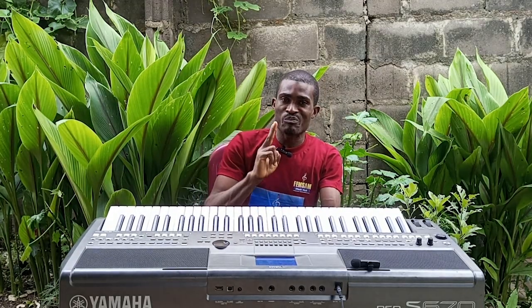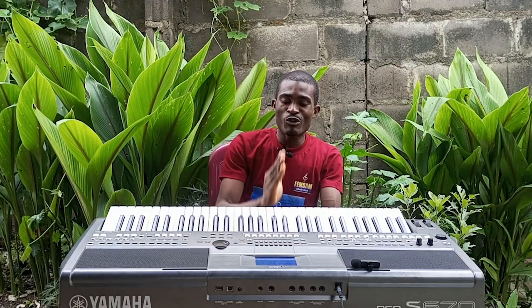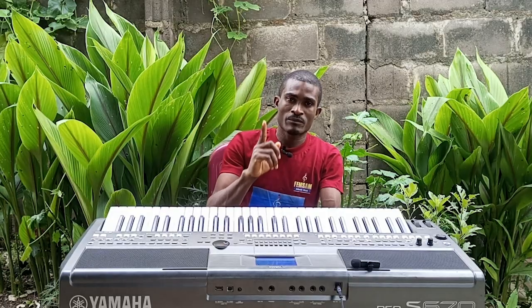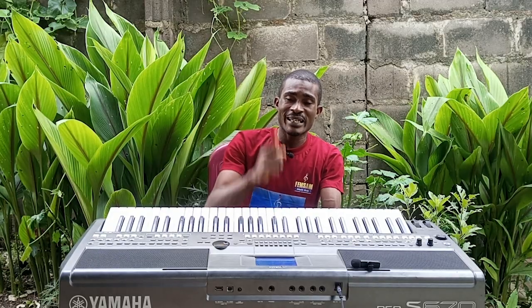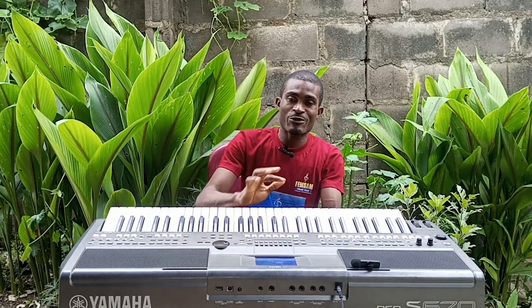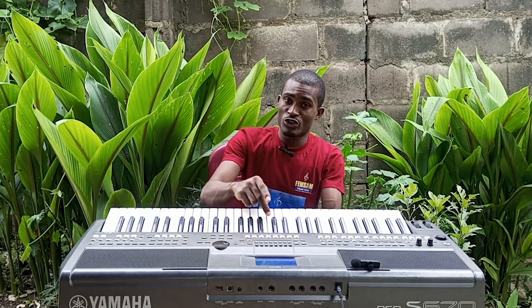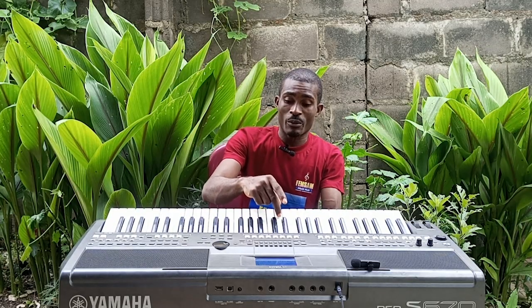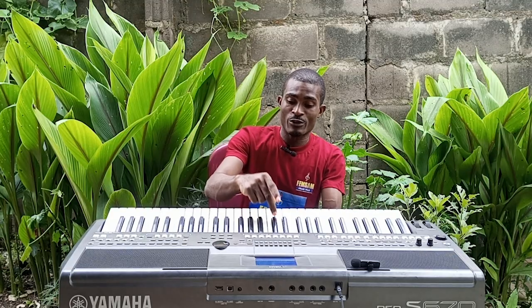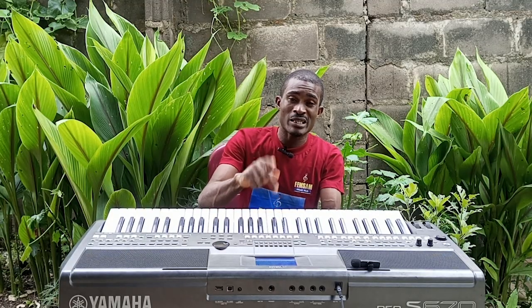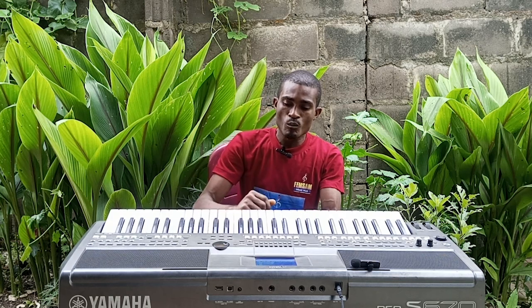Re, which means the movement from Do to Re is a tone. Now let's check Re to Mi. If we move from here to here, we don't just jump. We first move from here to here, that's one semitone, and from here to here, that's another semitone, which means the movement from Re to Mi is also a tone.